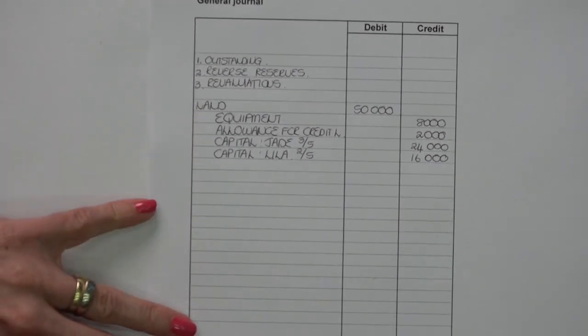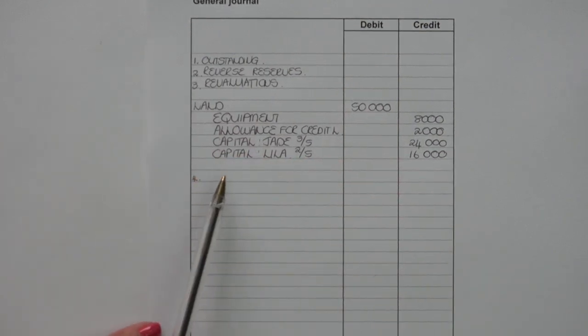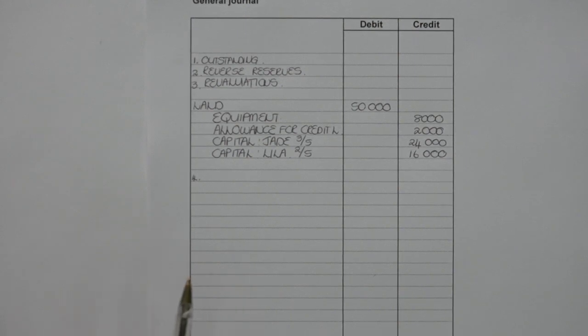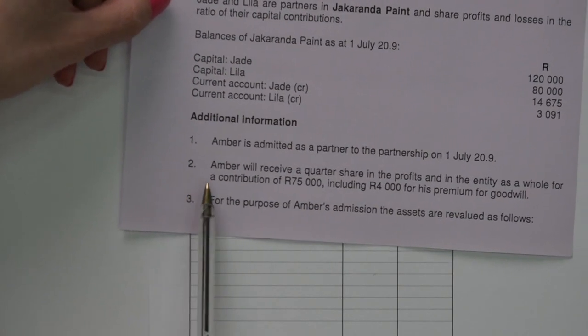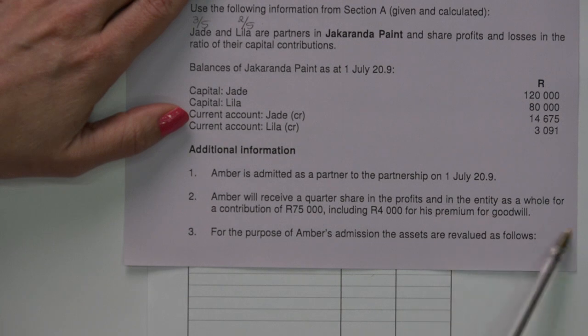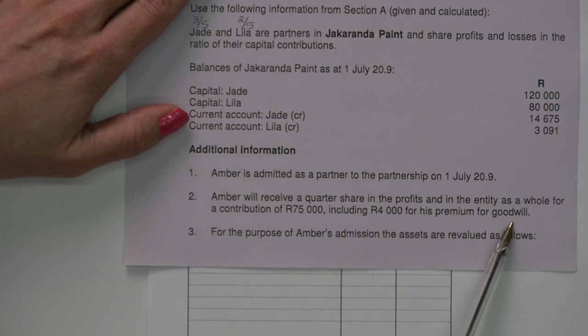Now, step number 4 is a calculation of goodwill. Remember, as soon as someone is willing to pay for a going concern, the inherent goodwill changes to acquired goodwill. And they tell us in additional information number 2, Amber will receive 1/4 share in the profits and the entity as a whole for a contribution of 75,000 Rand, including 4,000 Rand for his premium for the goodwill.